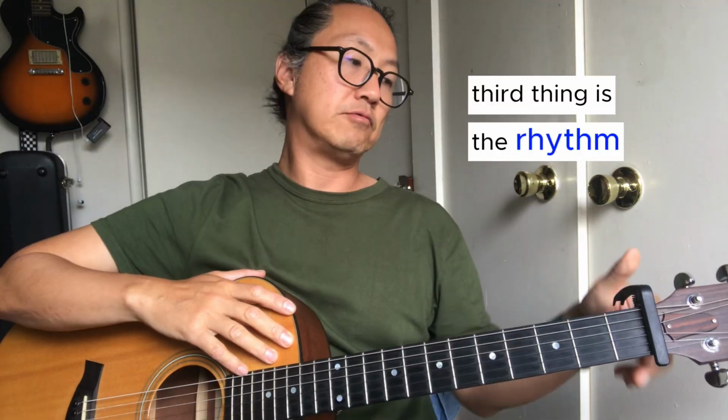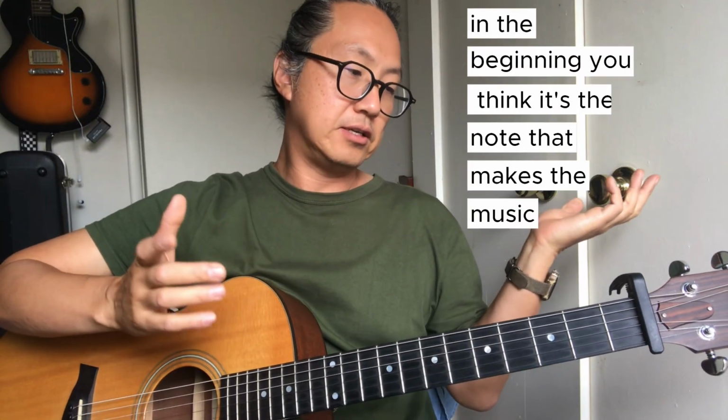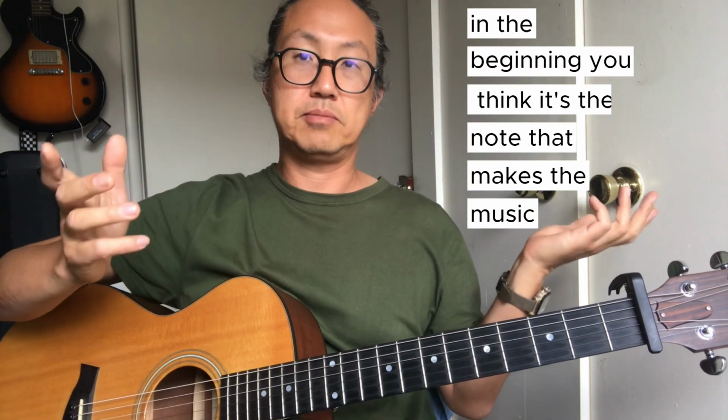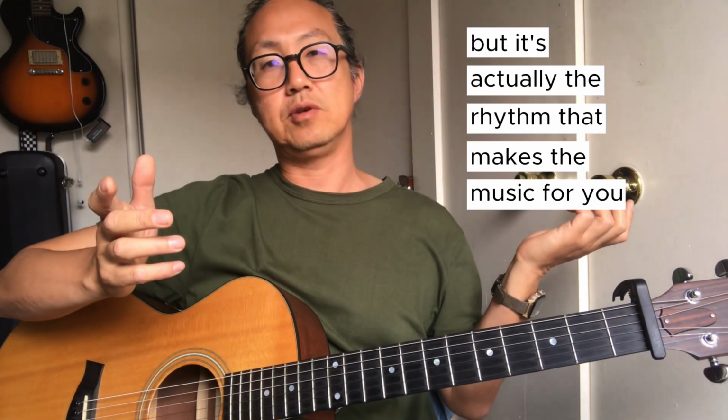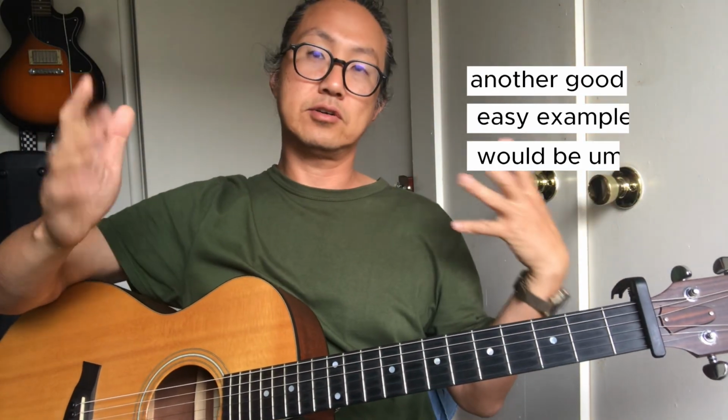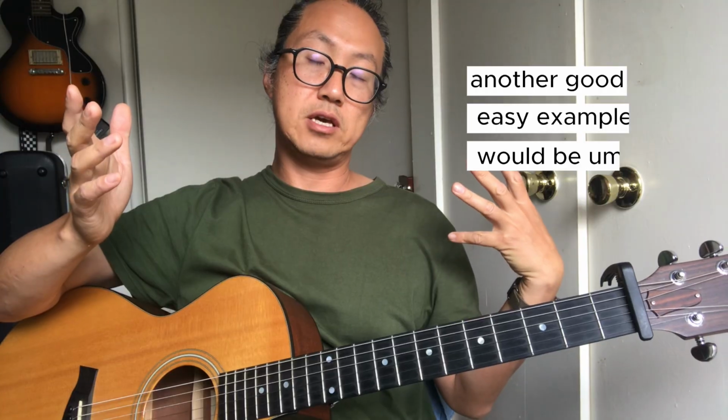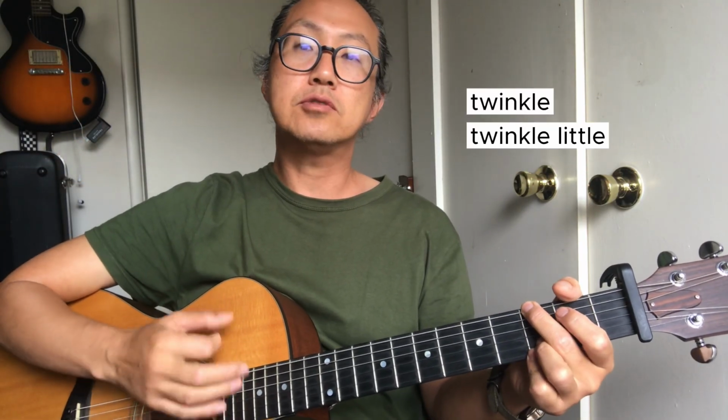Third thing is the rhythm. In the beginning, you think it's the notes that make the music, but it's actually the rhythm that makes the music. Another good, easy example would be Twinkle Twinkle Little Star. Twinkle, twinkle, little star, how I wonder what you are.